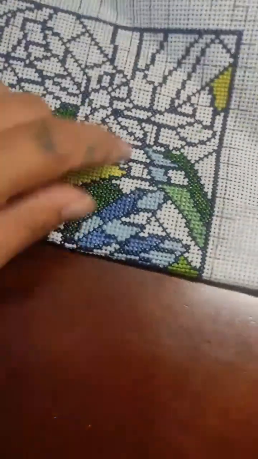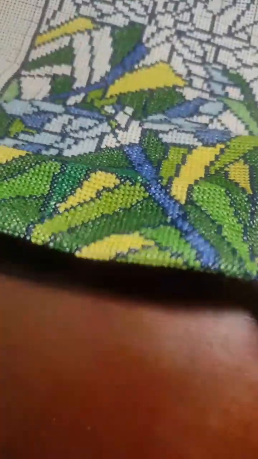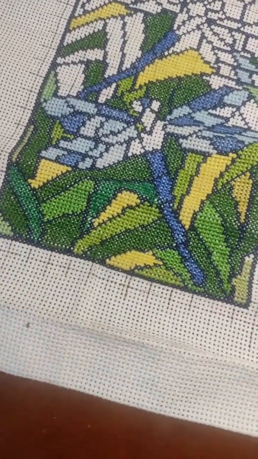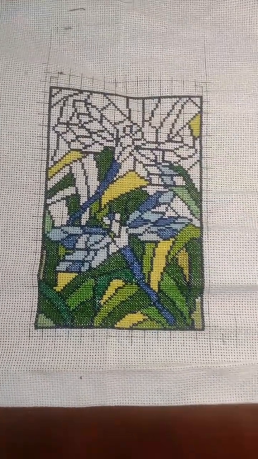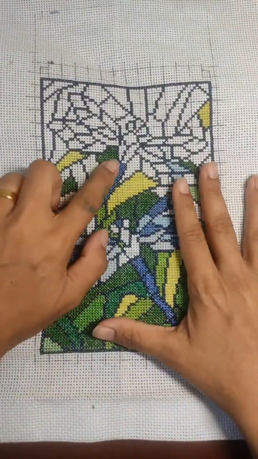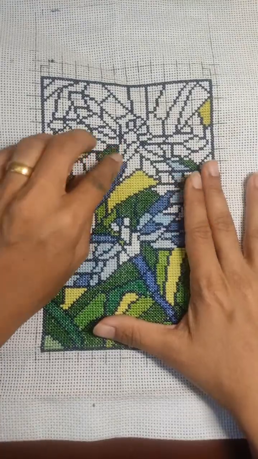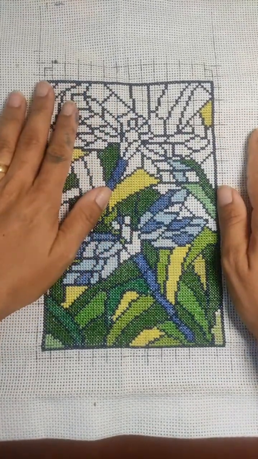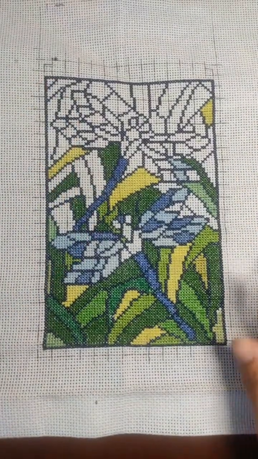Yeah, so I have approximately 2 stitches left here, and at this point this is the progress. I'll show you a top view. This is the view. I just finished some of these. I think these and this somewhat finish. Hope you guys liked it.